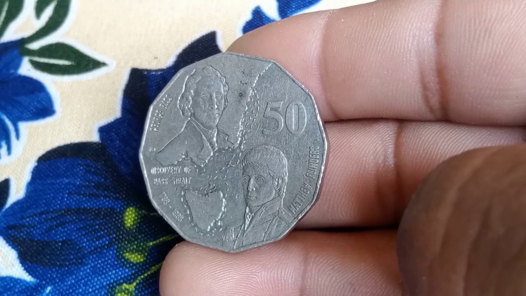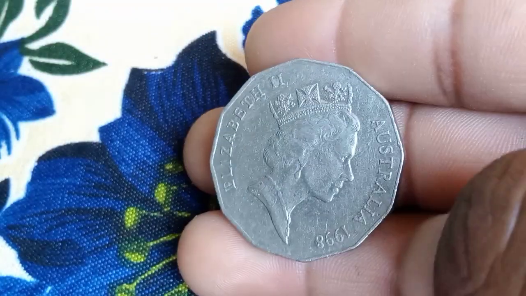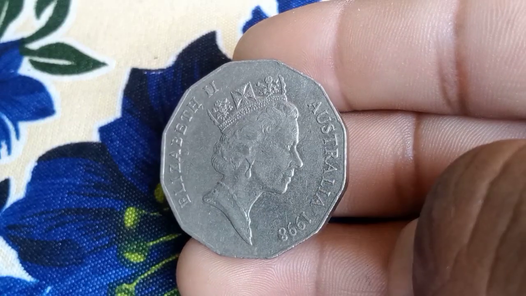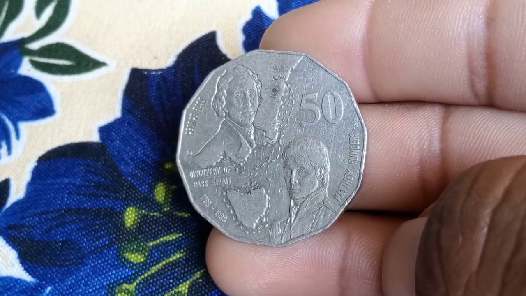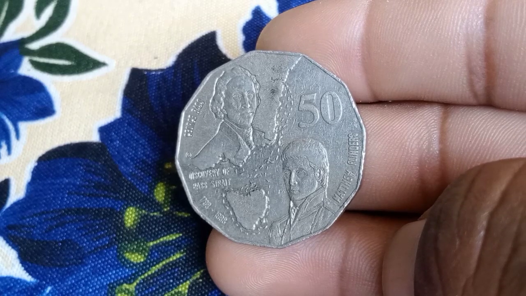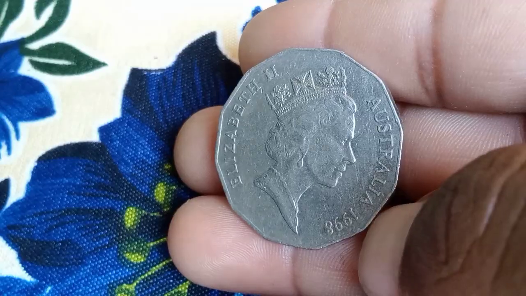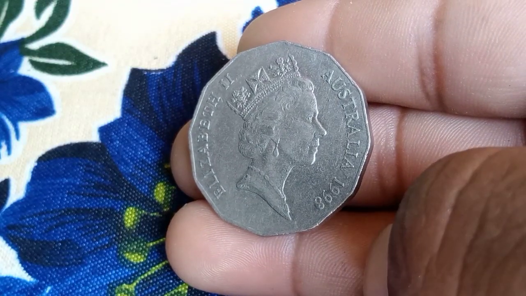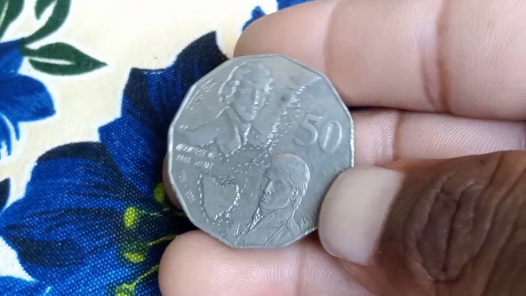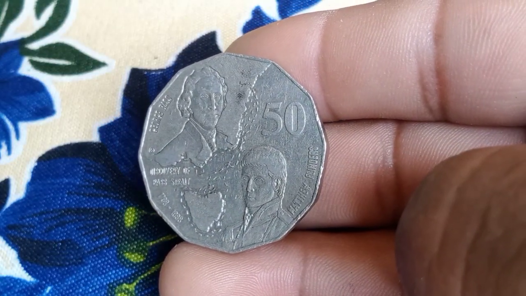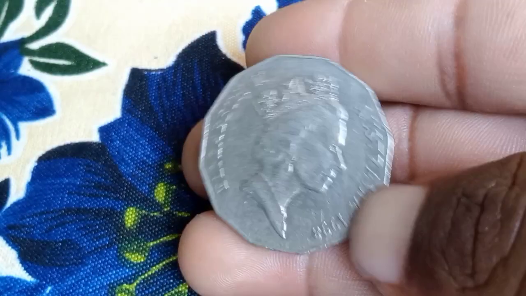In conclusion, the 1998 Australia 50-cent coin commemorating the voyage of Bass and Flinders is more than just a collectible. It's a piece of history, a work of art, and a testament to the spirit of exploration. Its enduring appeal, fine craftsmanship, and historical significance make it a must-have for collectors and history enthusiasts alike. Whether you're fascinated by Australian history, numismatics, or simply love beautiful coins, this piece is sure to capture your imagination.